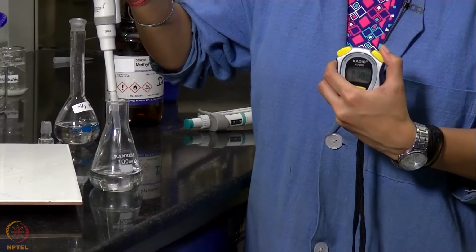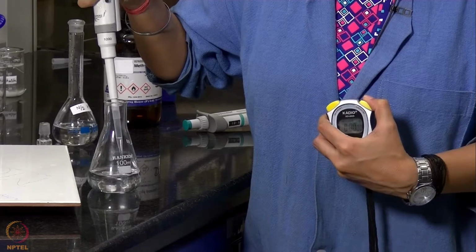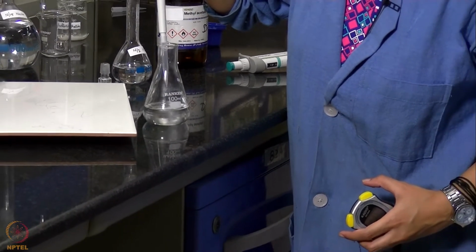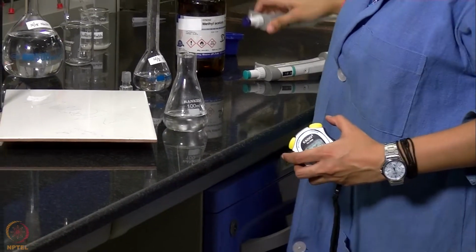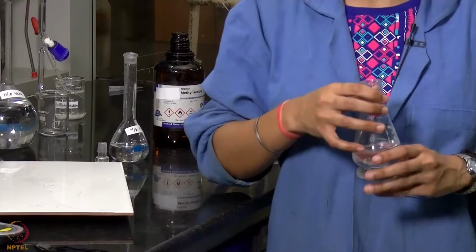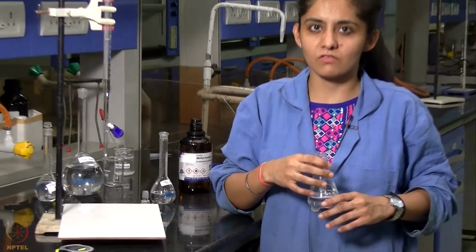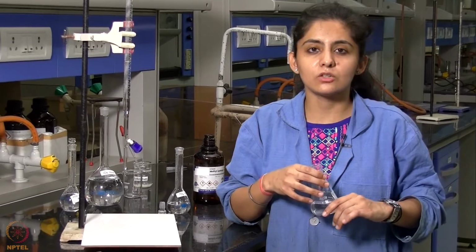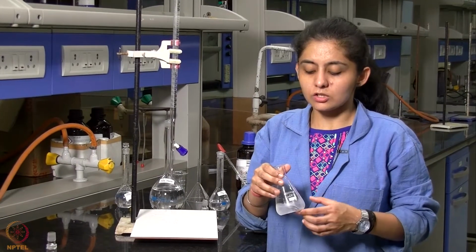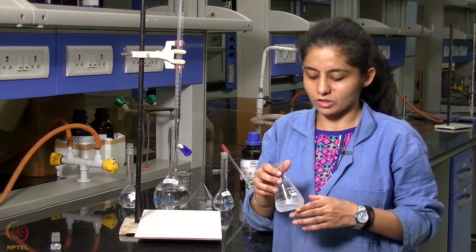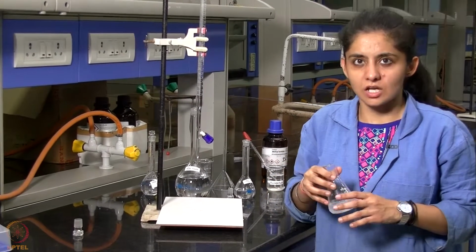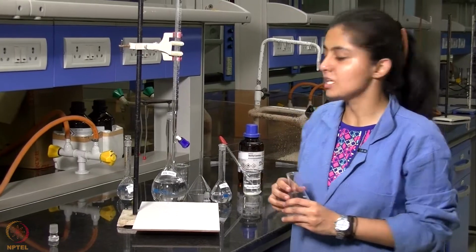When we are halfway through our addition, we will start the stopwatch. Now we will immediately take 2 ml of this solution and add it to 25 ml of ice cold water. We have added the 2 ml solution to ice cold water in order to quench the reaction. Now we will titrate it against NaOH solution using phenolphthalein as indicator.